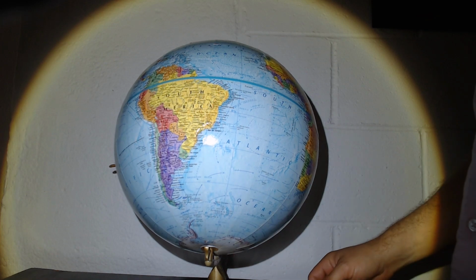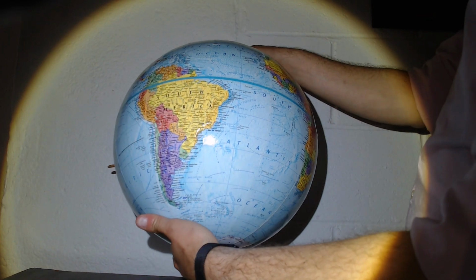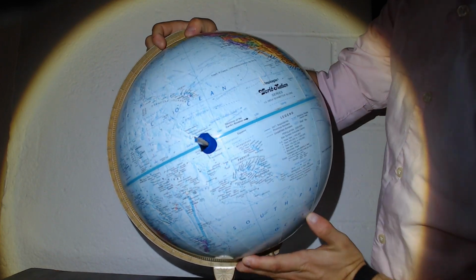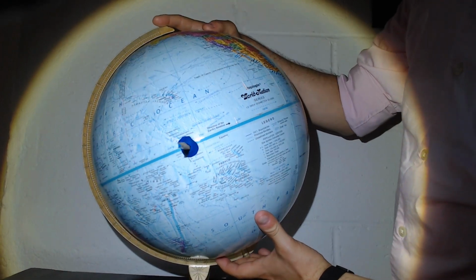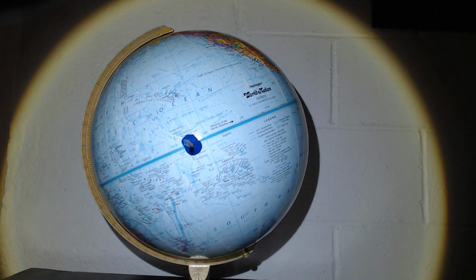This would be the southern hemisphere summer solstice. No, we're going to start on an equinox when the sun is, as you can see here, directly overhead on the equator. We can tell it's directly overhead because our stick is not making any shadow.